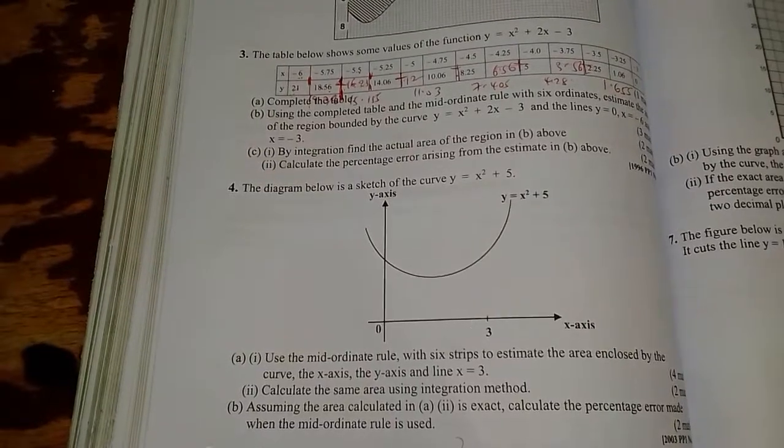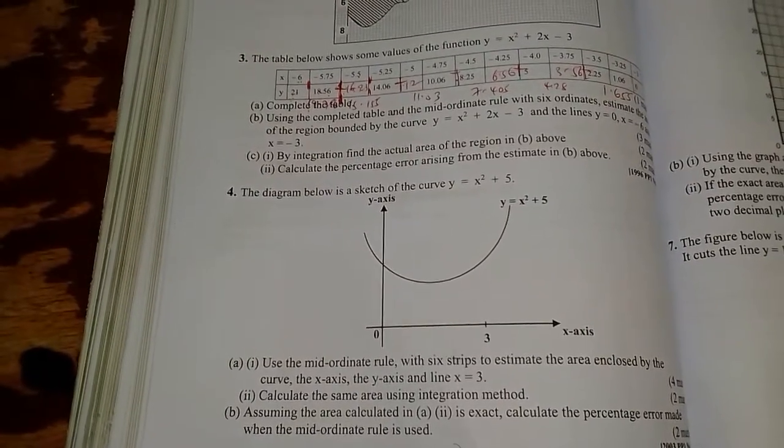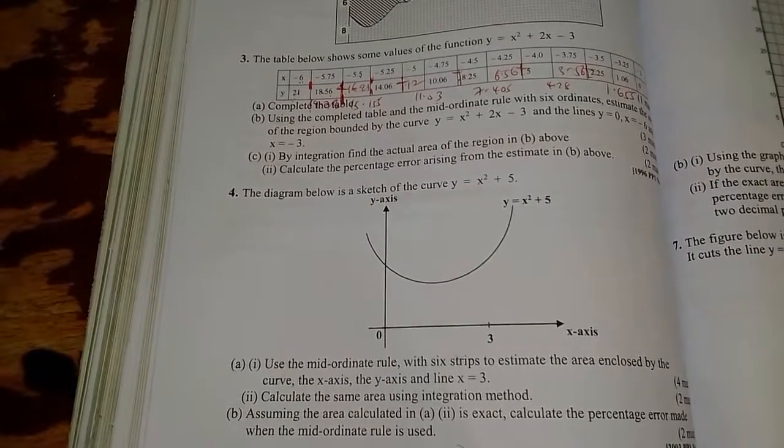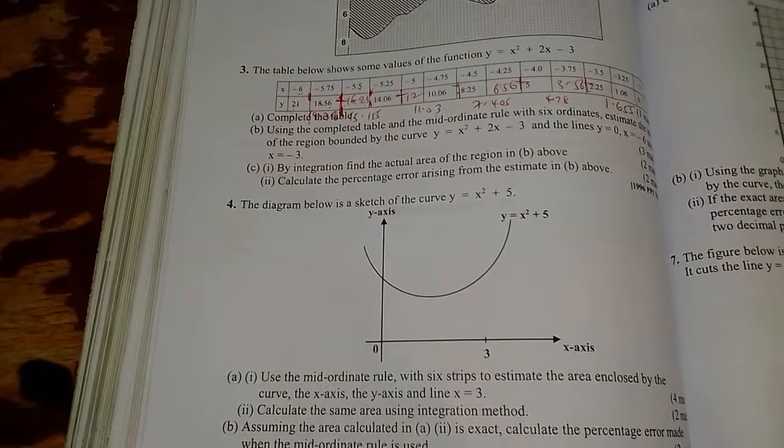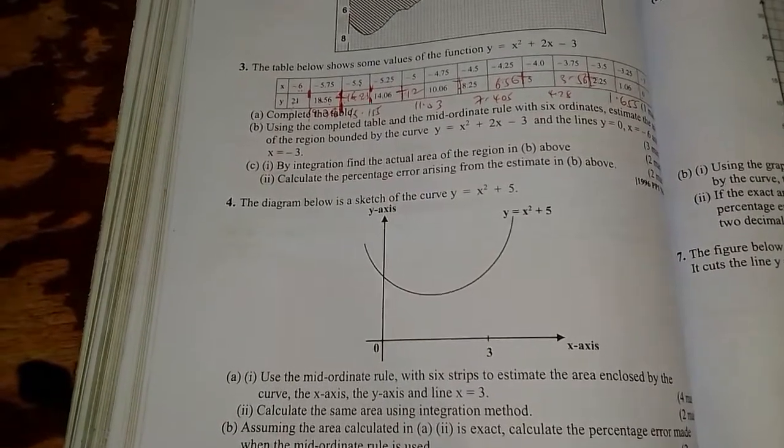Welcome to today's lesson, and I am your tutor, Mr. Ngatia. Today I just want to look at how the area under a curve can be estimated.